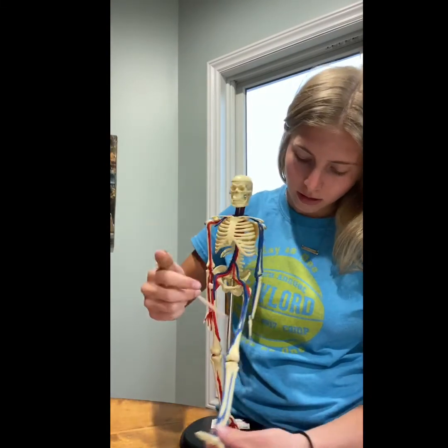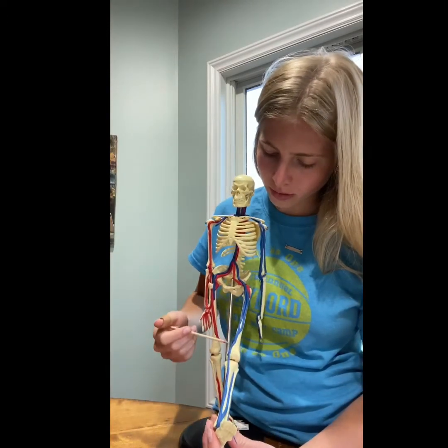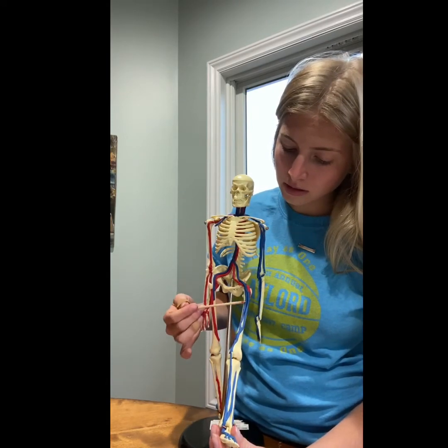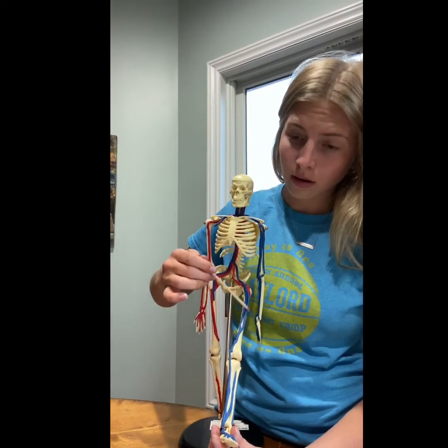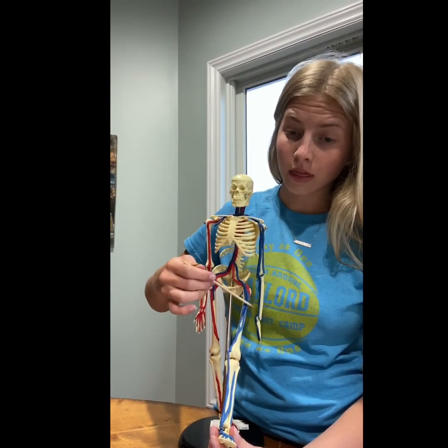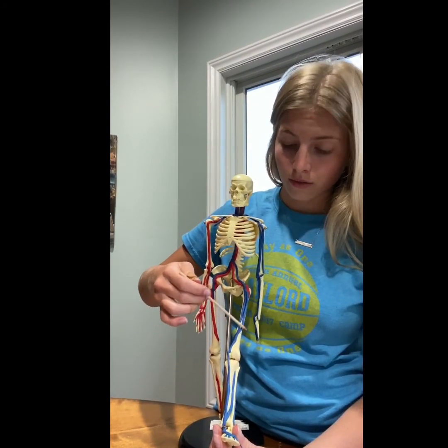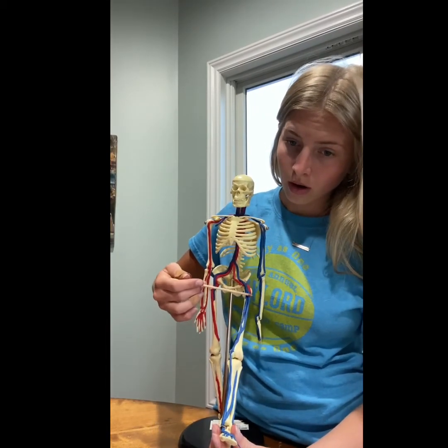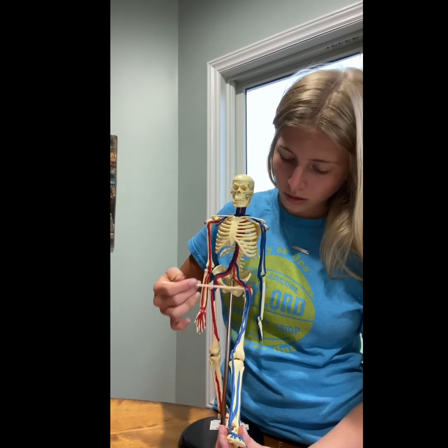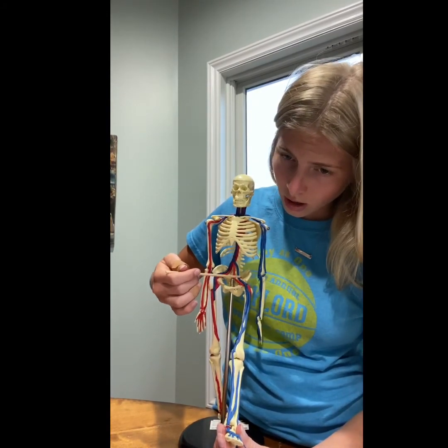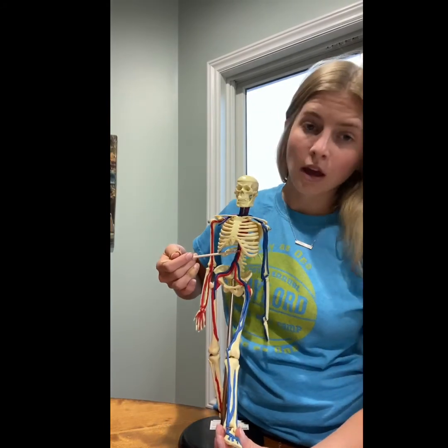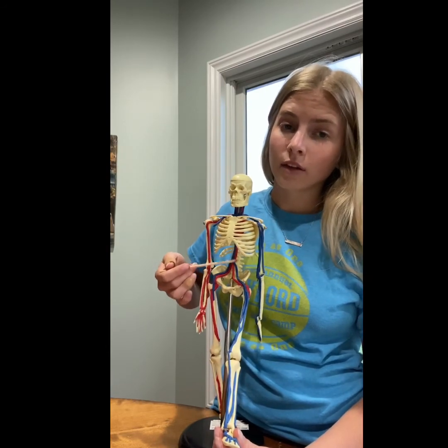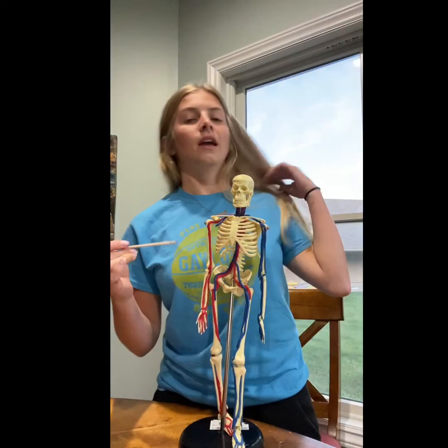And it's gonna connect and go back up through here, and in the great saphenous veins, and it's gonna flow into the femoral vein, and these two are gonna flow up into the external iliac vein, up into the common iliac vein, up into the inferior vena cava, and up into the right atrium of the heart.